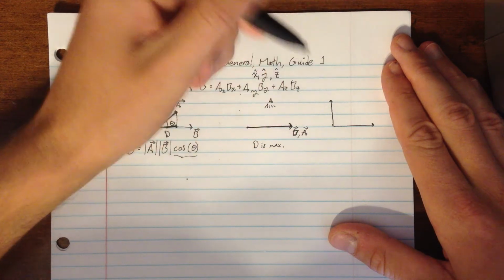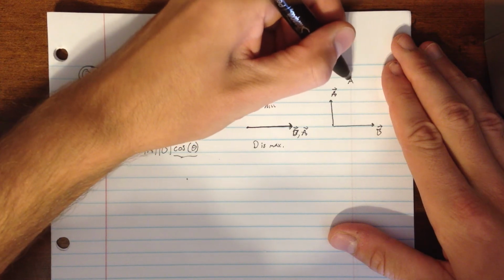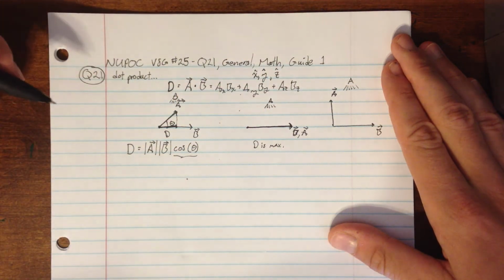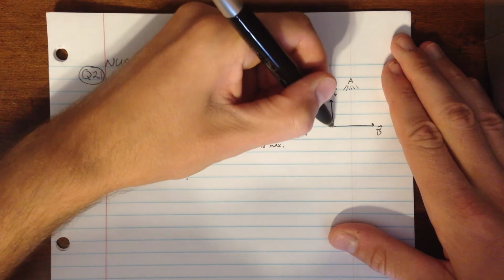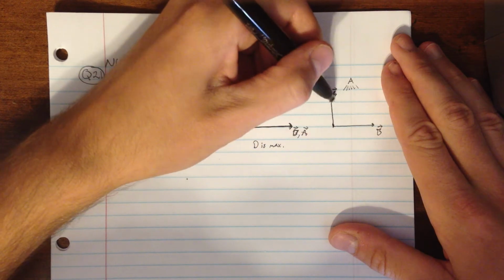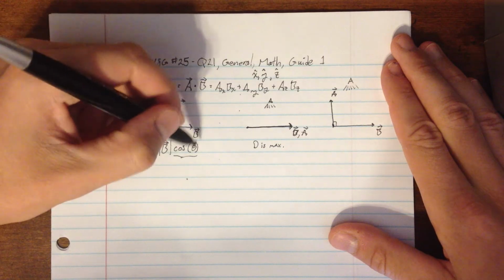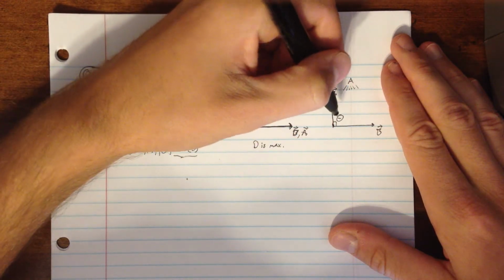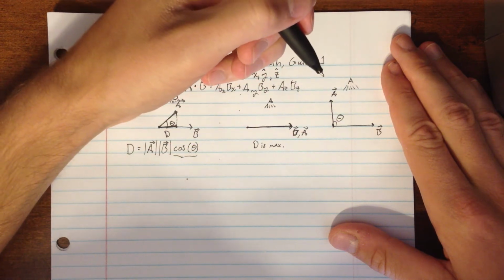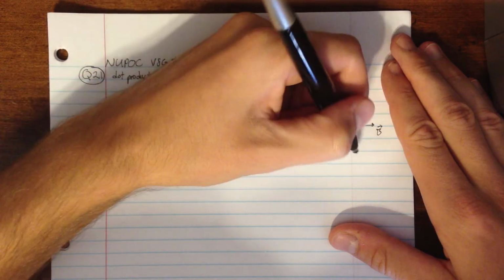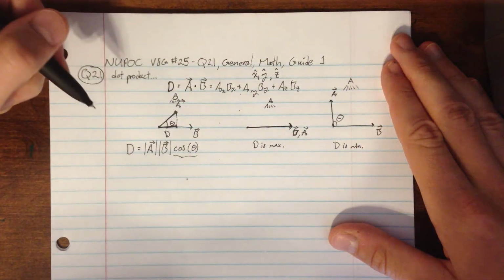And here, if this was B and this was A, and we took our spotlight and shined it down, A would cast no shadow on B. So there's no projection of A onto B. Another way to think about it is this is 90 degrees, so cosine of theta is 0. But I like the physical projection analogy. Makes it really intuitive. And so here we would say d is minimum, or really it's 0.